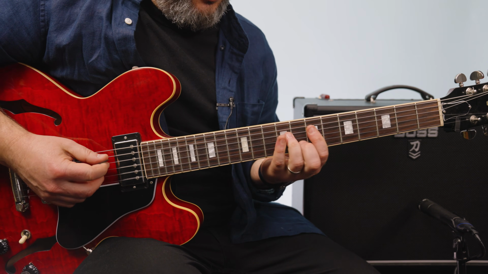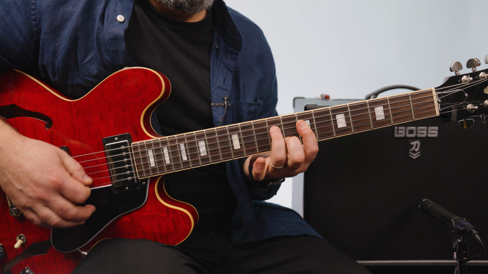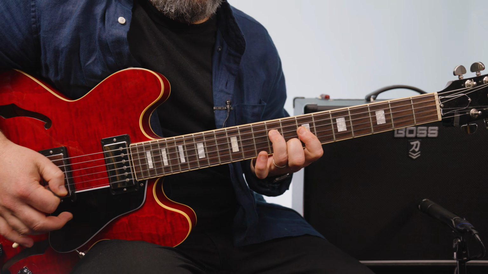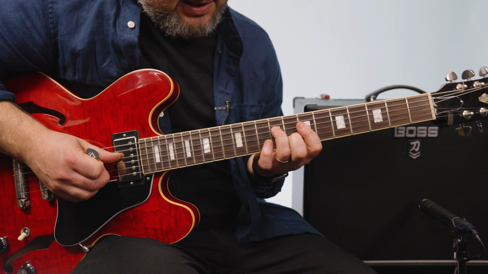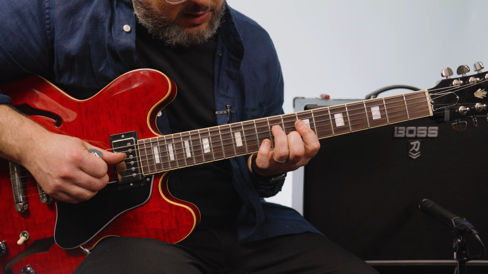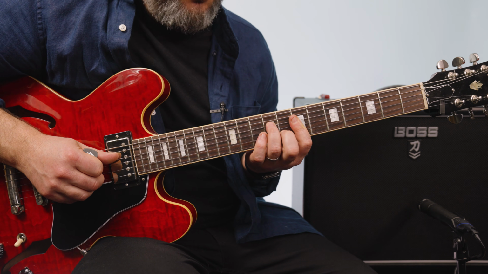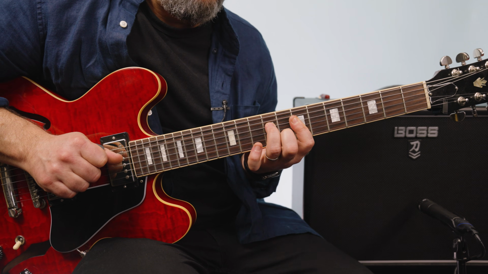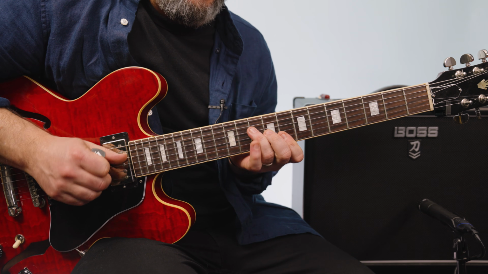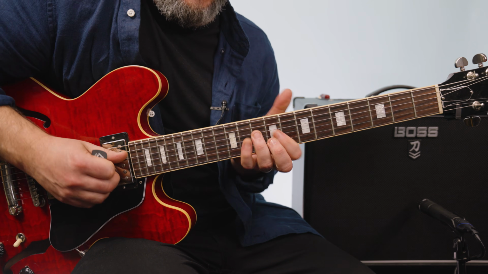So check this one out right here. So that's 9 on the D string and 7 on the G, 8 on the B. And then I'm going up to the C right here from that shape.